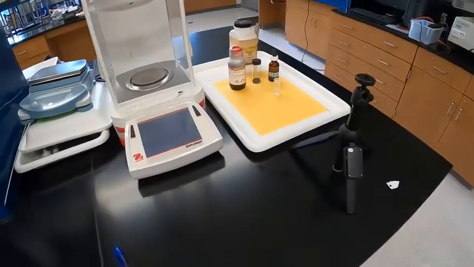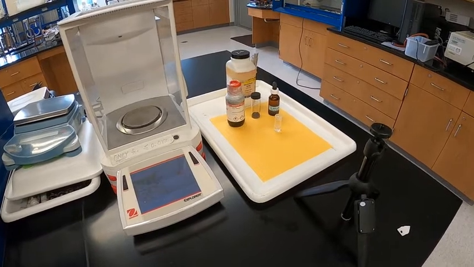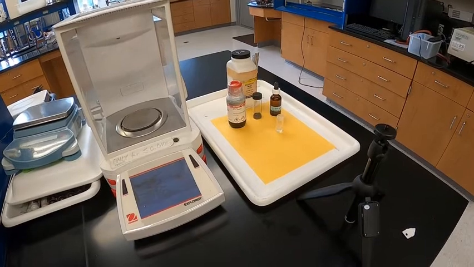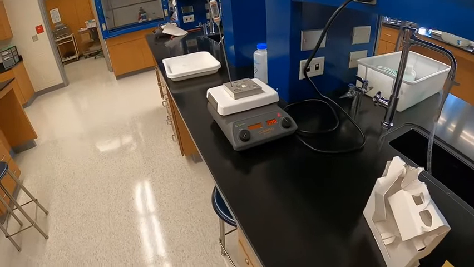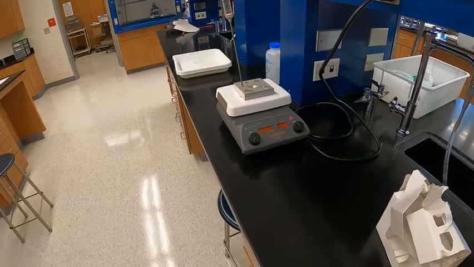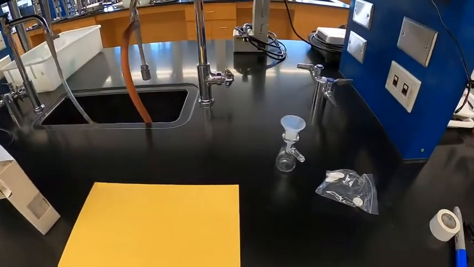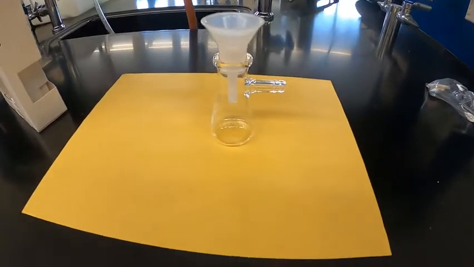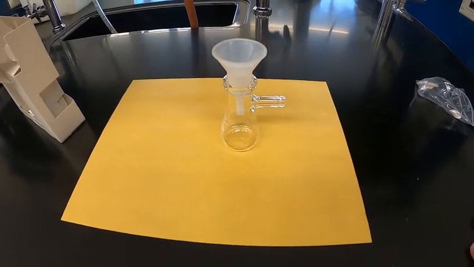Back on the synthesis side, I'll first mass out the materials, add additional reactants including phosphoric acid and acetic anhydride, and then we'll come over to our hot plate and let the reaction react for about 15 minutes. Then we'll assemble what's called a Buchner funnel. I'll explain it when we get there, but that's what we use to do the filtration.